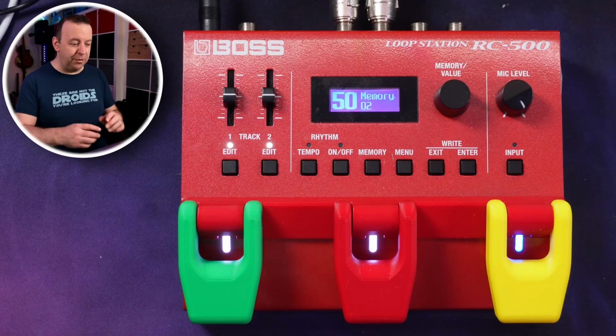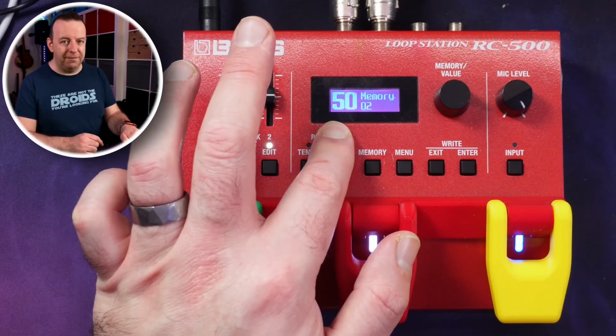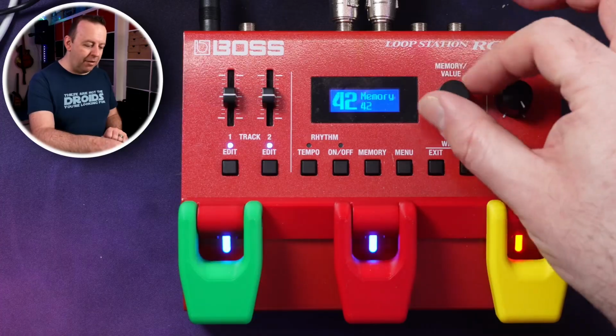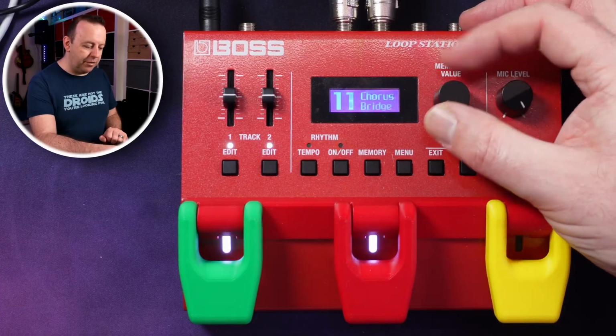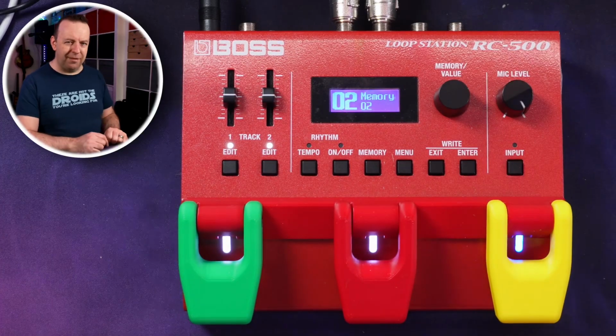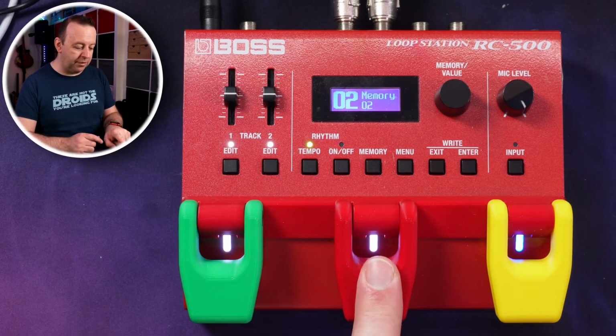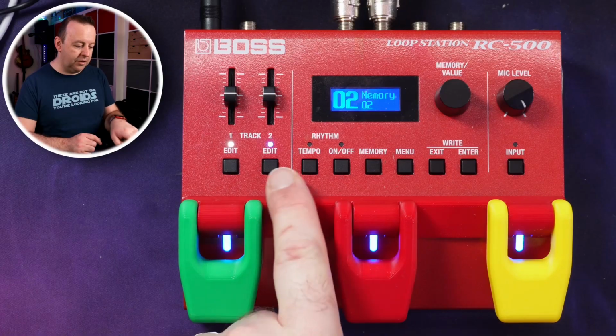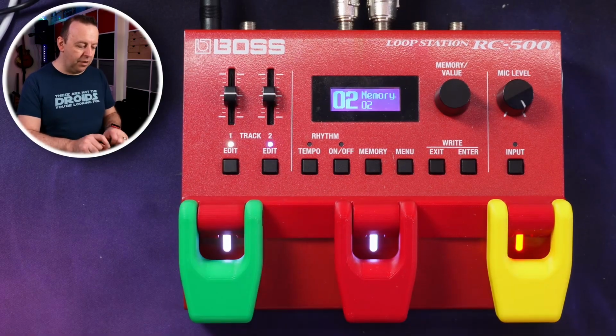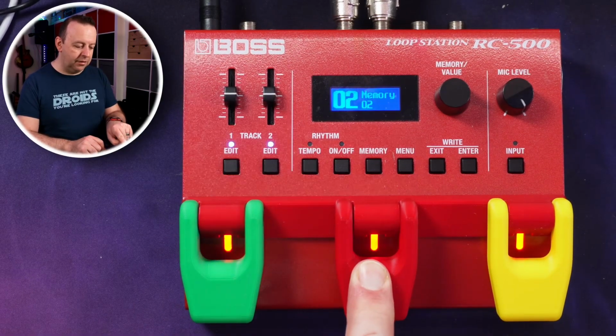Now you can see the loops called memory number 2 are actually on number 50, okay? But if we then go back all the way over to memory number 2, it's still there. What we now need to do is erase this loop. I've got stuff on track 1 and track 2, so I'm going to hold this down. Track 2 goes. Let's go over to track 1 and erase that as well.